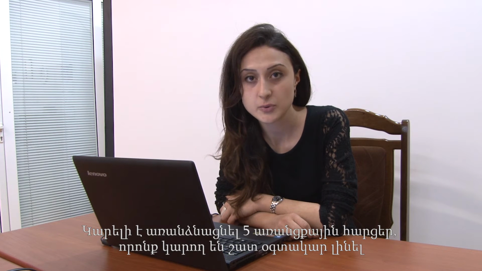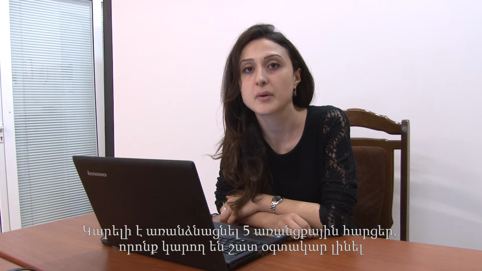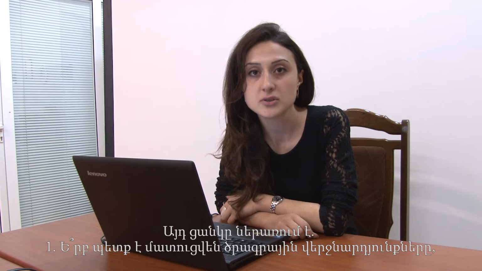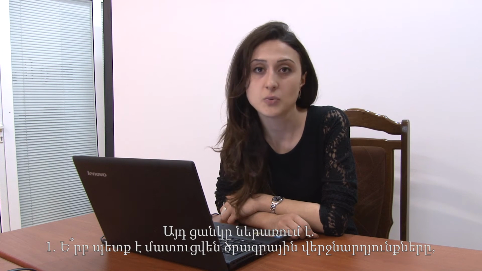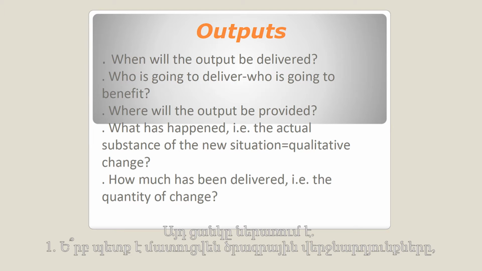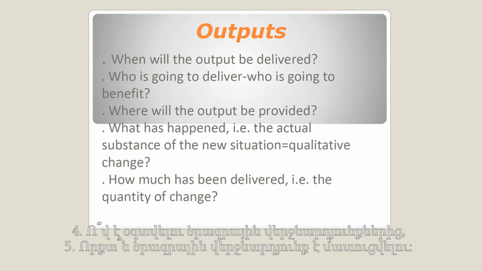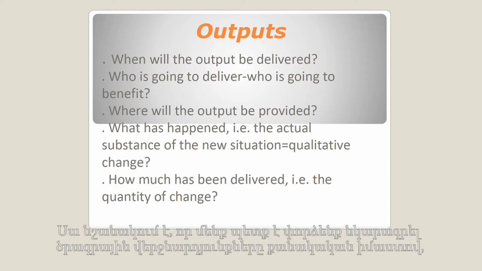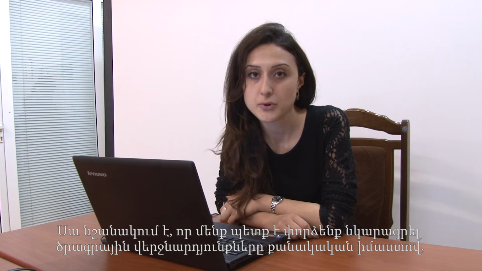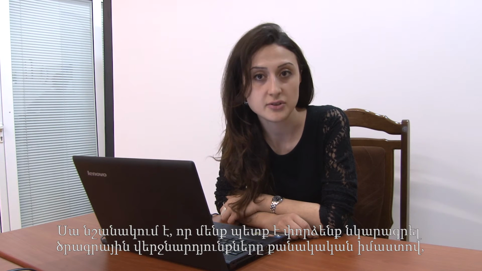So we can distinguish 5 key questions that might be helpful to have the right list of project outputs. The list includes several questions. The first one, when will the outputs be delivered? Where will the outputs be delivered? Who is going to deliver? Who is going to benefit? How much has been delivered? It means we should try to describe our project outputs in quantitative terms.